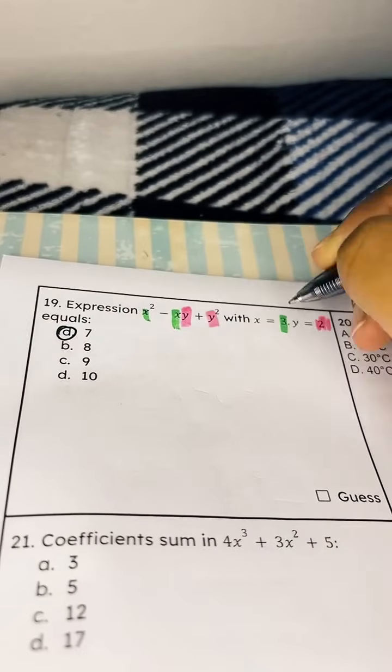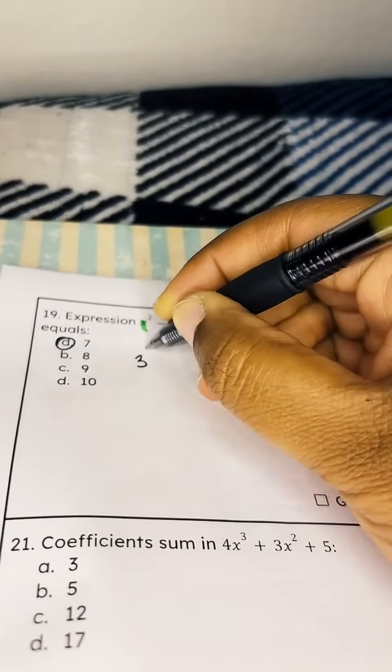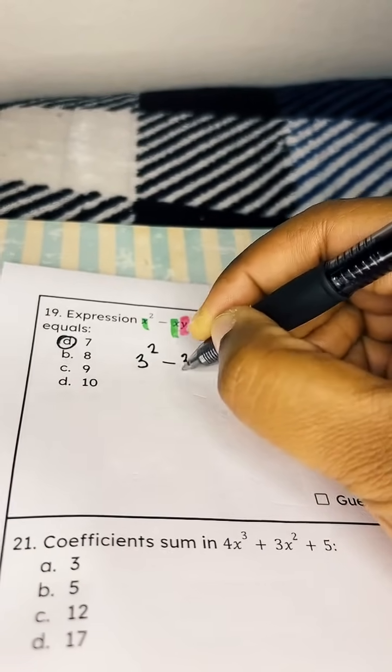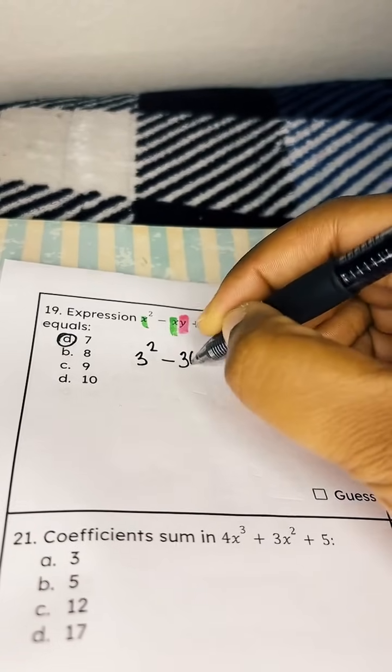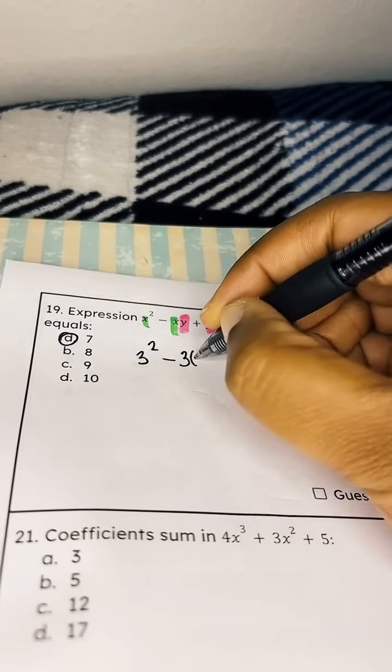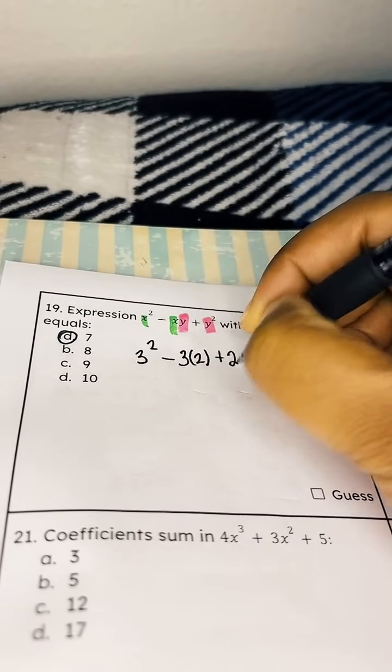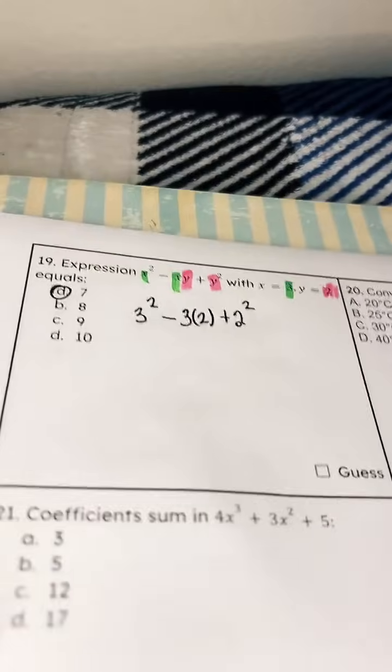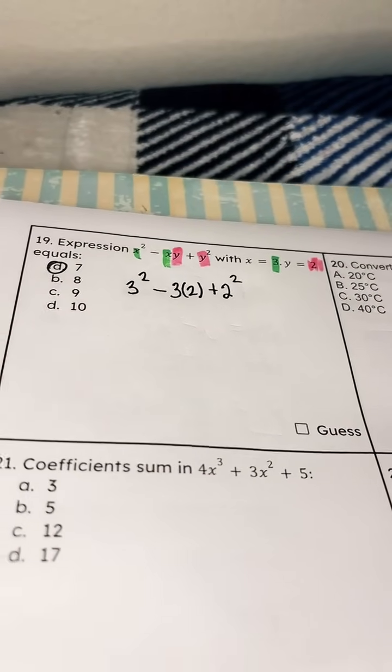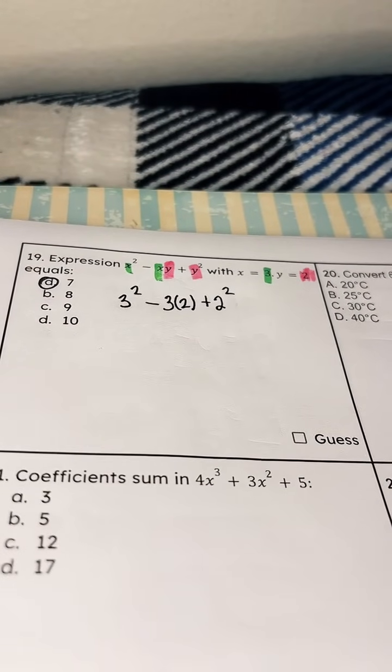So if we say 3 squared minus, remember, these are multiplied together. So that's why I'm putting parentheses. Plus 2 squared. Okay, we got order of operations. What do we got to do first?